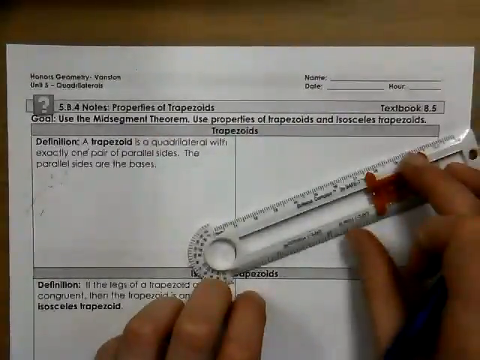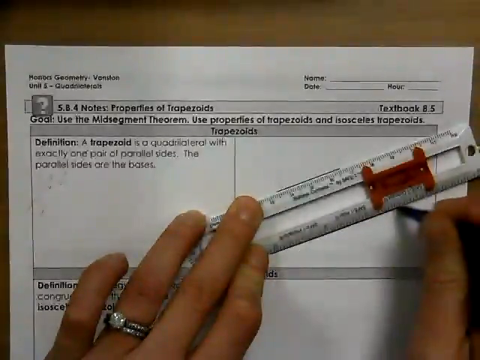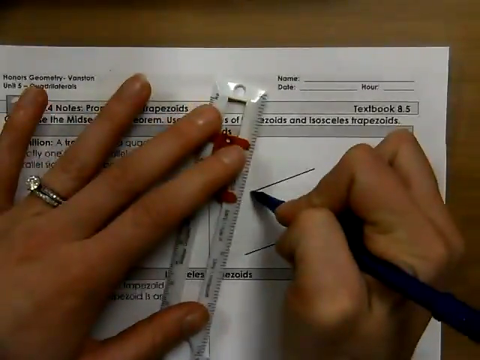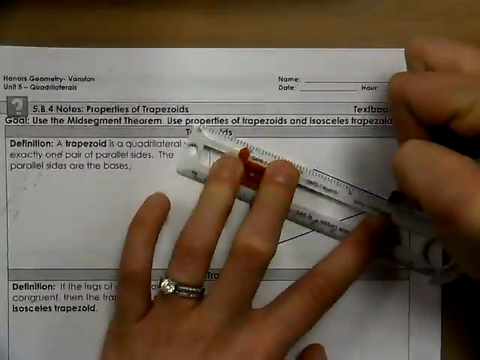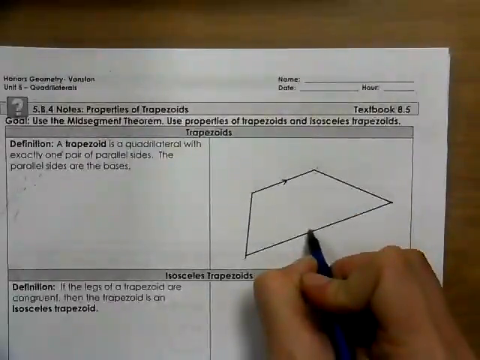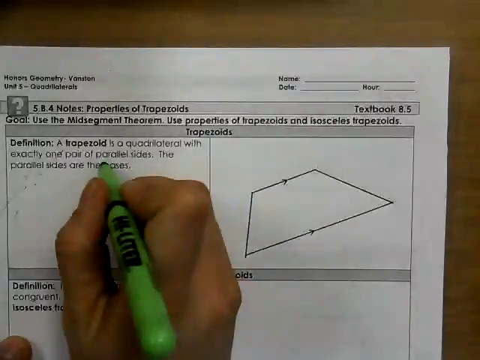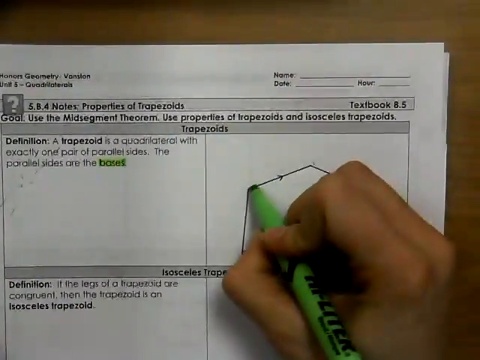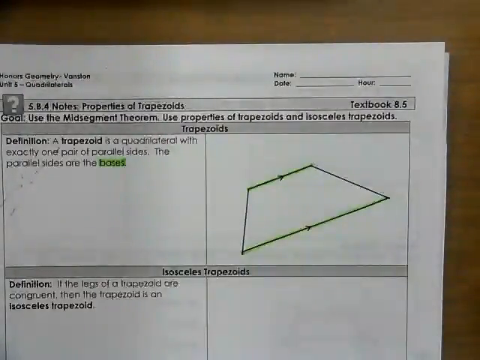So over here I want to draw a picture. Trapezoid. We got our parallel sides I created by using either side of this straight edge. So here are my parallel sides. We call these the bases, so I'm going to highlight bases in green. So it doesn't matter how this trapezoid is oriented, the bases are always the parallel sides.